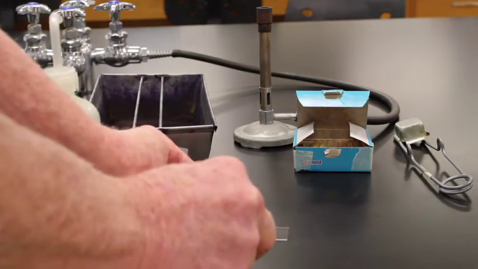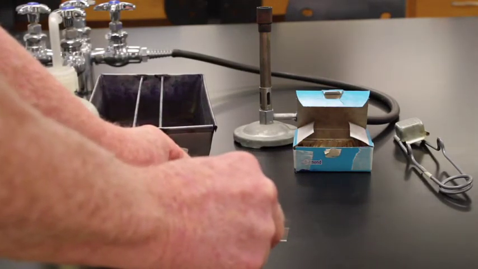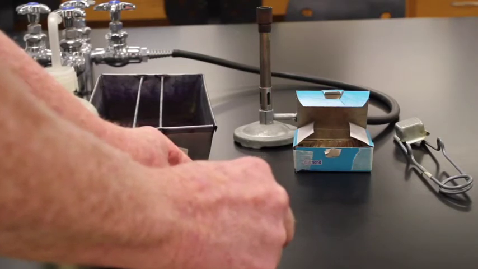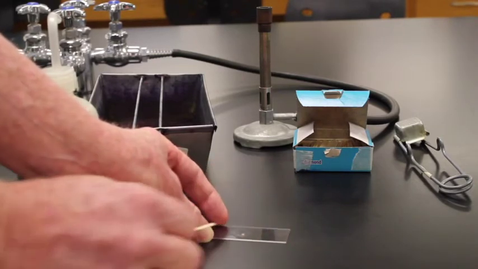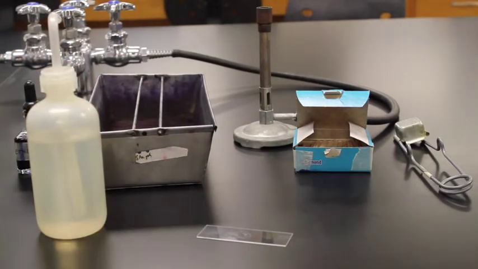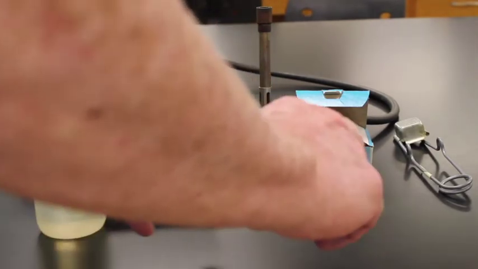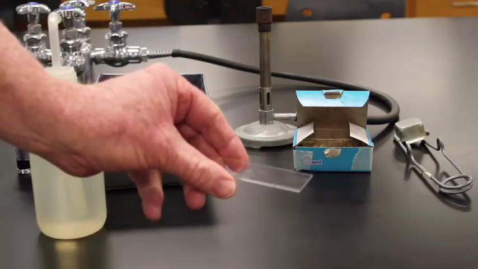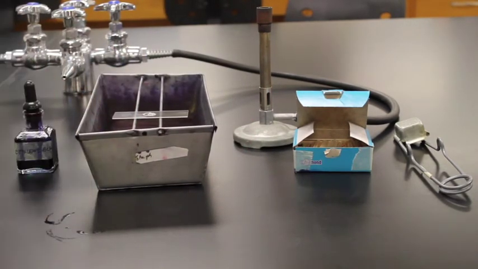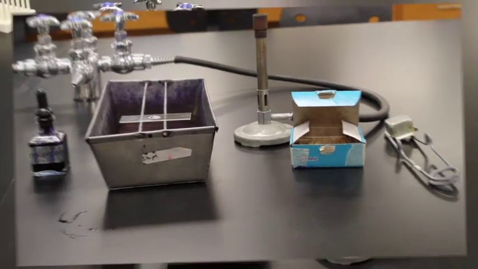Now I'm just going to take the toothpick, circle around a nice big circle there so that it quickly evaporates on that slide. Okay. And as it's evaporating there, I'm going to just set it up here on the staining tray. We'll move this wash bottle out of the way there.